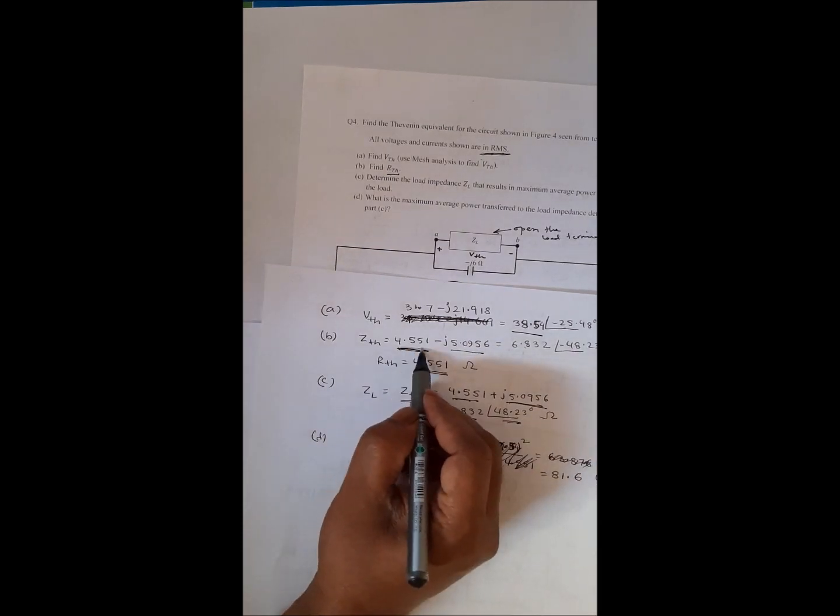So that means if you solve using RMS values, you have to use 4 here, but if you take the maximum values, then it will be 8. Now for Thevenin, you have to take the magnitude of this, that is 38.54 squared over 4, and R Thevenin is 4.51, 4.511.